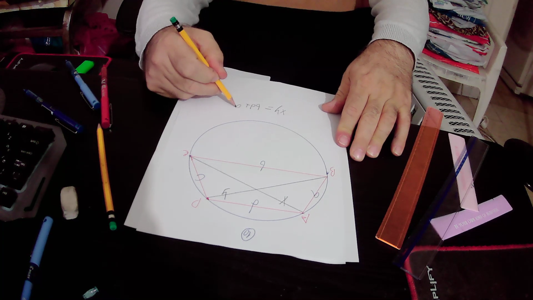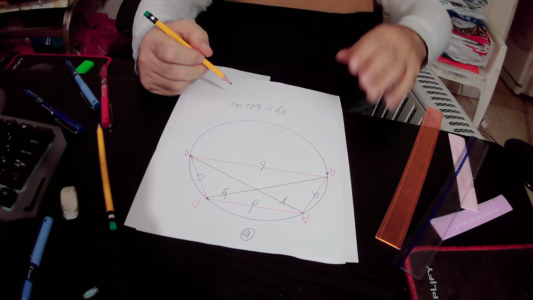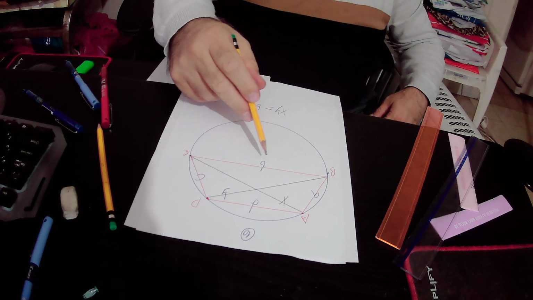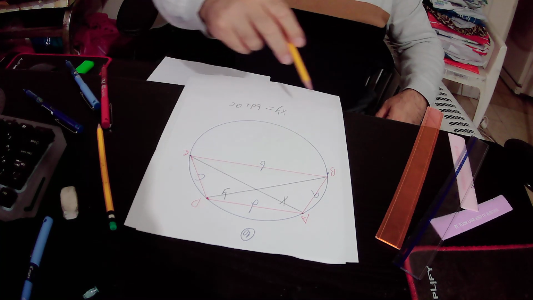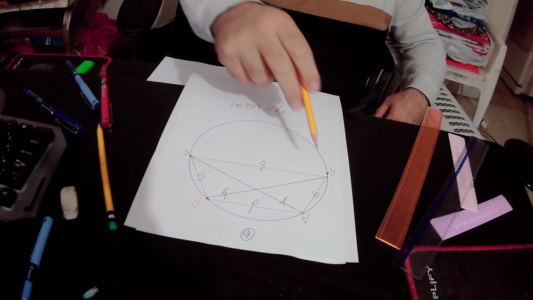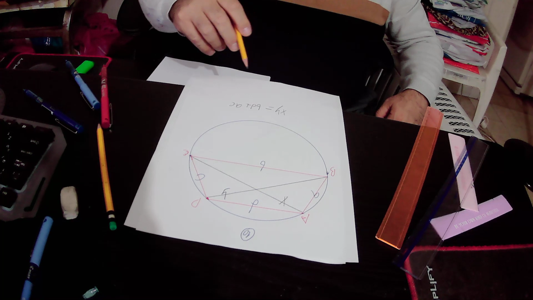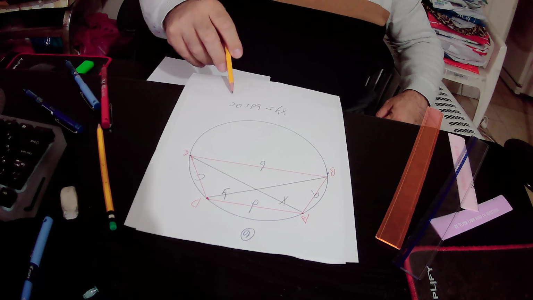Okay, so we have two products of the opposite sides. The first product is B times D, and the second product of the opposite sides is A times C. And the sum of the products of its opposite sides is BD plus AC.